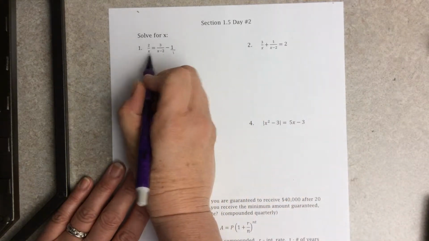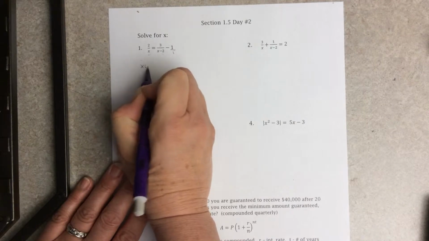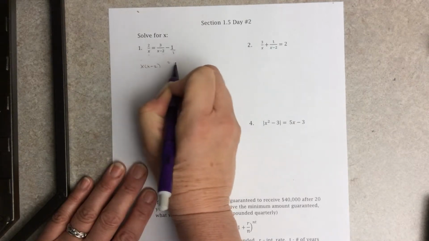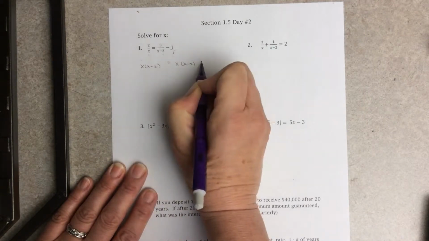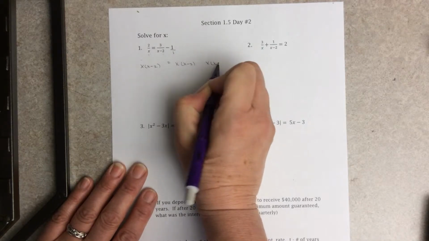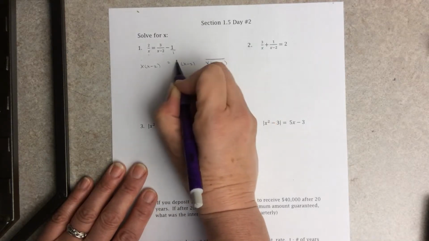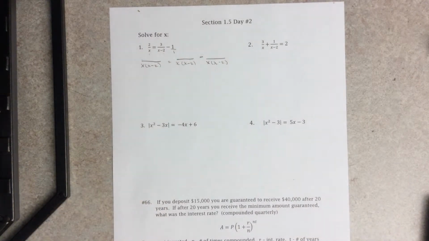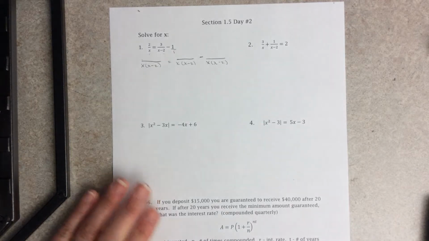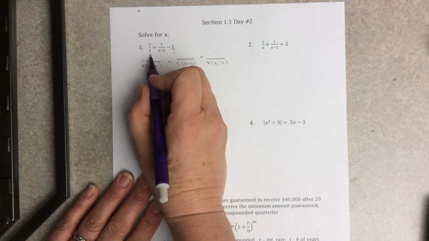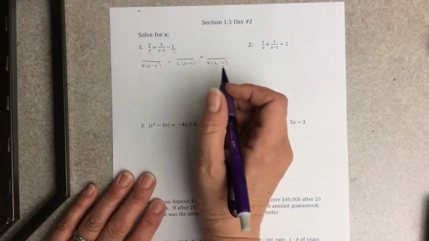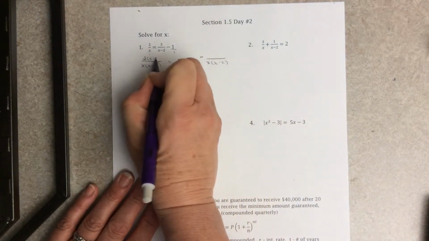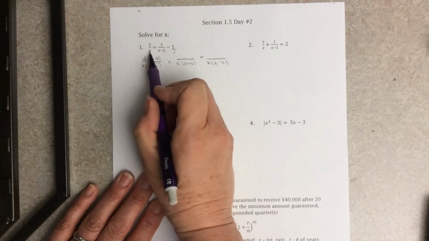So looking at this, the common denominator we'd want to use is x times x minus 2, because there is no common factor between x and x minus 2. We're going to have to use that product as our denominator. So this fraction, 2 over x, is going to change because it doesn't have the x minus 2.